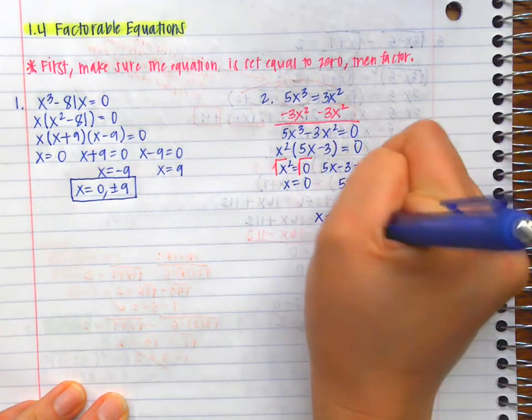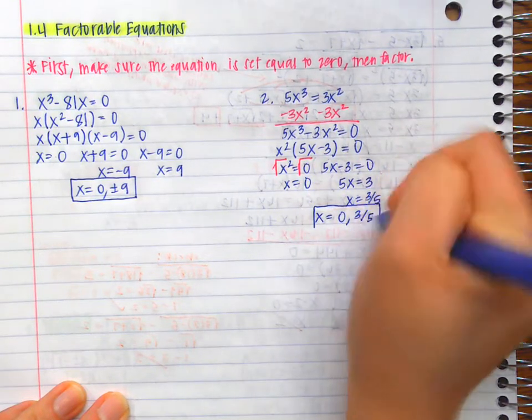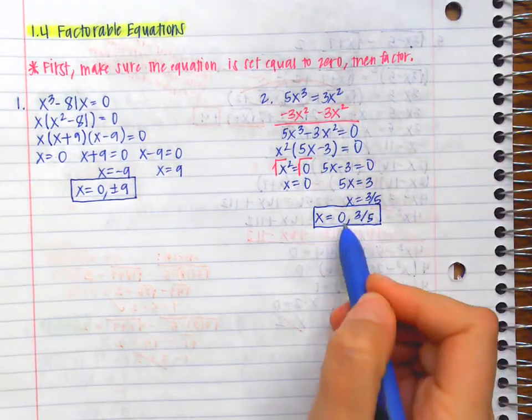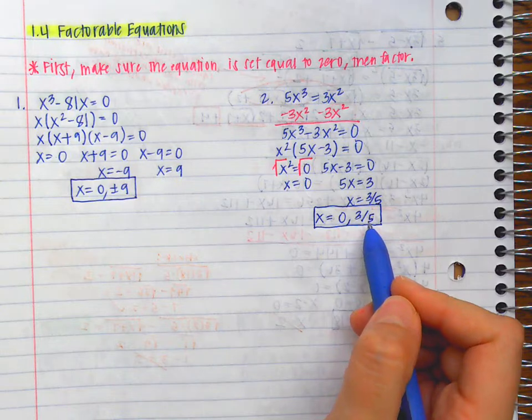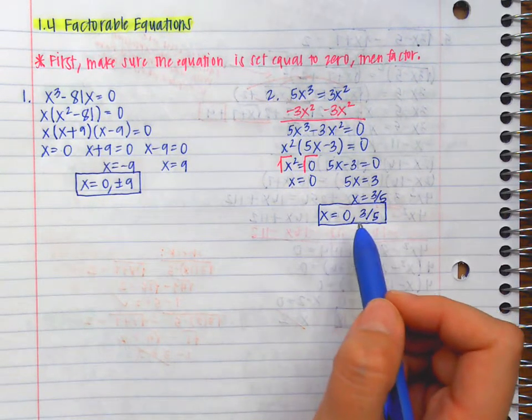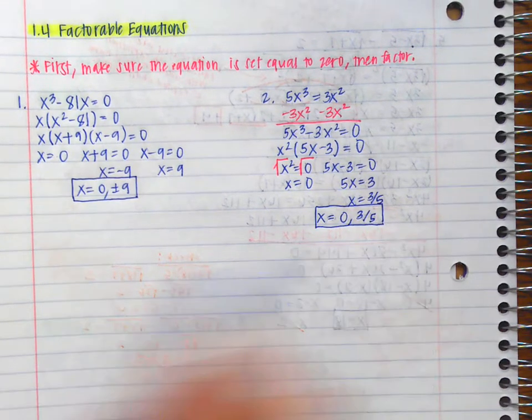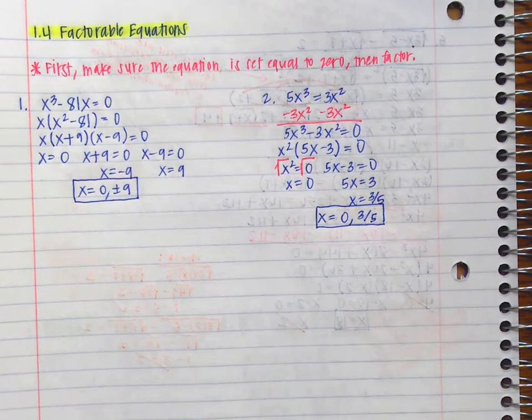Remember, you're not writing these as ordered pairs. You can, but that would be (0, 0) and (3/5, 0). If you wrote these as 0, 3/5 with parentheses, you're telling me that you have a point at (0, 3/5), which is a y-intercept, no longer an x-intercept. So what we're always solving for in these is our x-intercepts. Okay, so those should be a little bit of review.